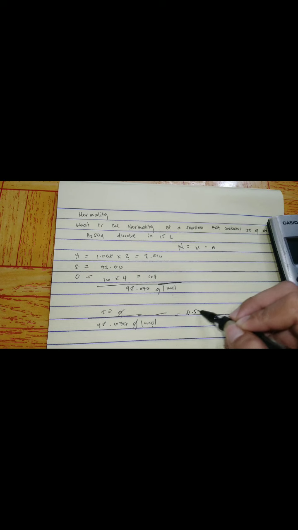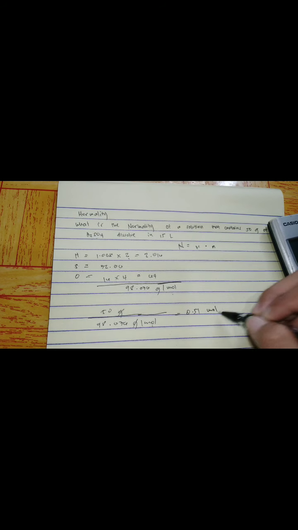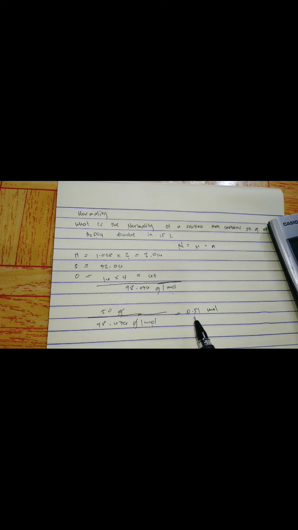So 50 divided by 98.076 is equal to 0.5098, and we round it to 0.51. So 0.51 mole. And then after that, we can get the molarity.